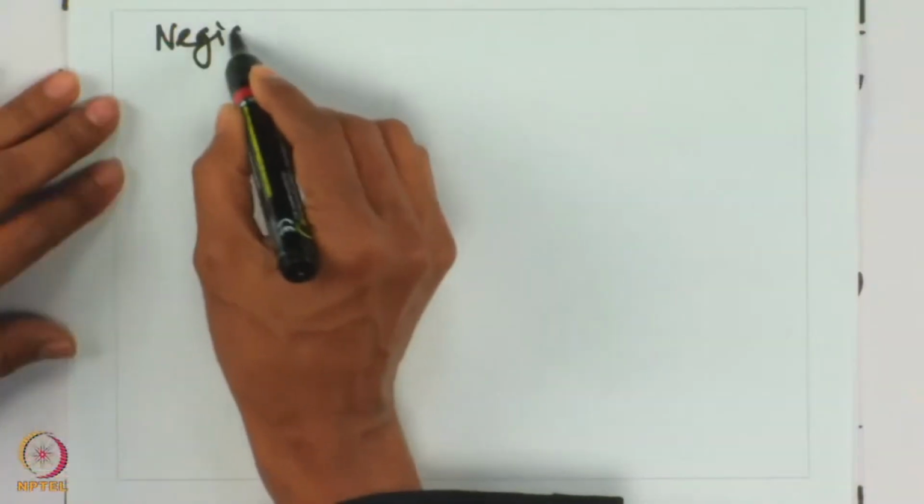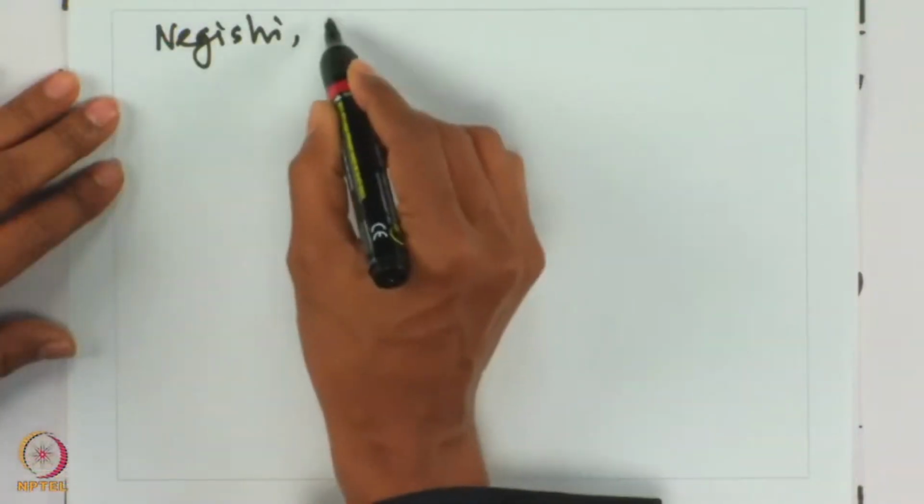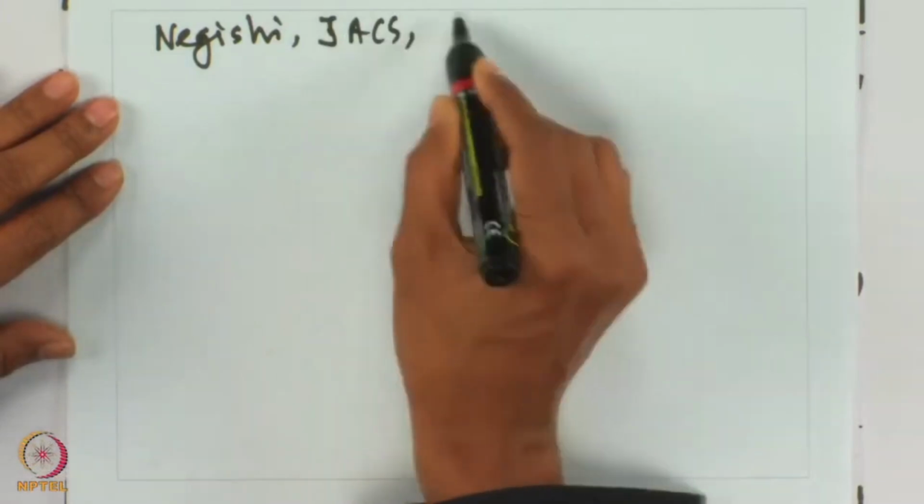Well, let us look at some more examples of this type of oxidative cyclization reaction that is required for various product formation processes. We will now look at the pentalenic acid synthesis by utilizing this enyne chemistry. This is a very powerful technique. Again, it is reported by Negishi in JACS 1991.